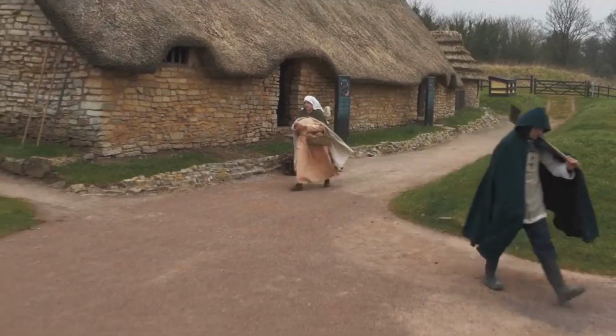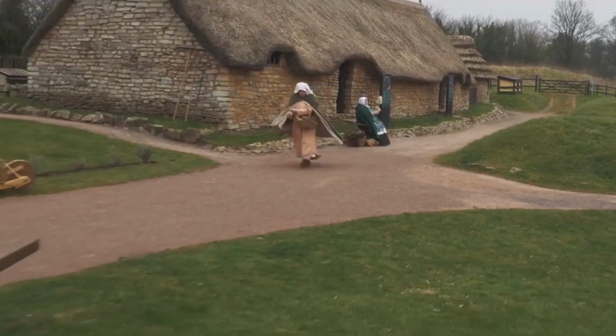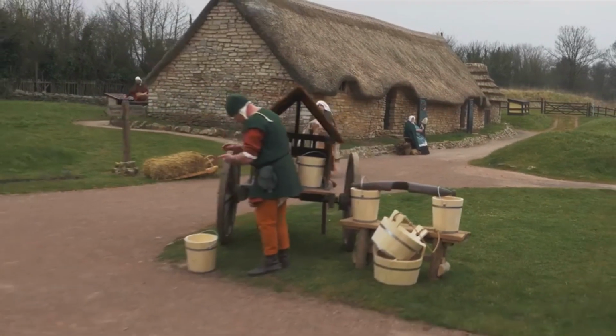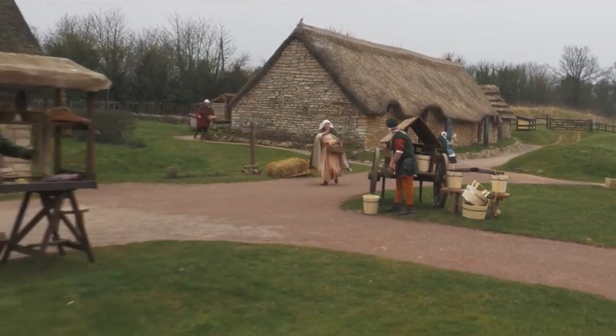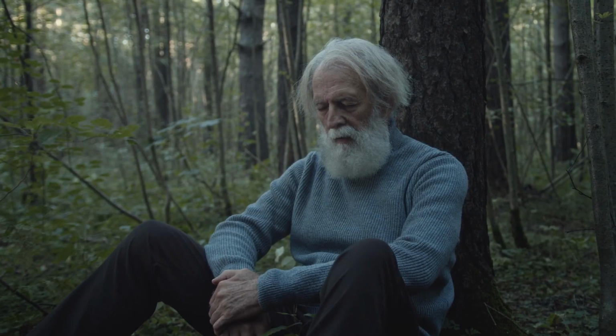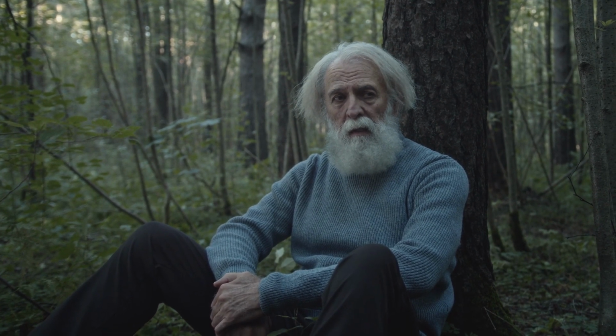Unfortunately, locals were very wary of Worth and didn't like to get too close to her or her cabin, as they feared she would lay a curse on them or their livestock. Those that did accept her remedies were also heavily shunned.